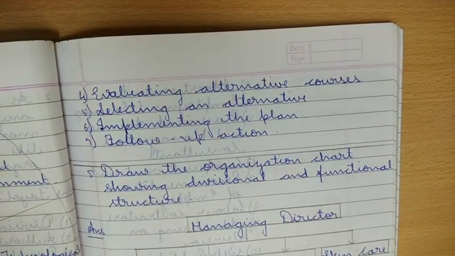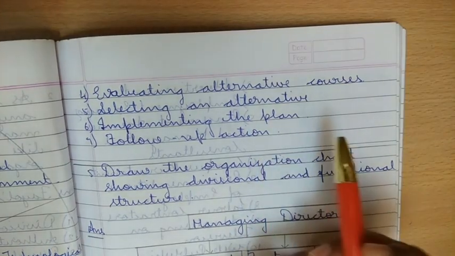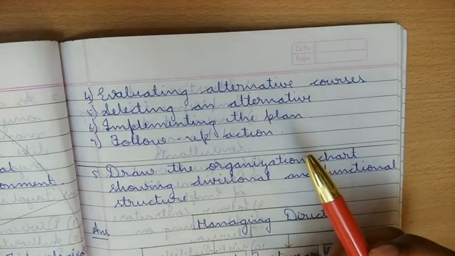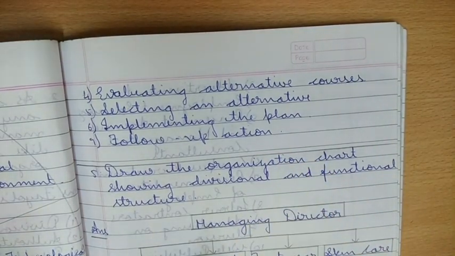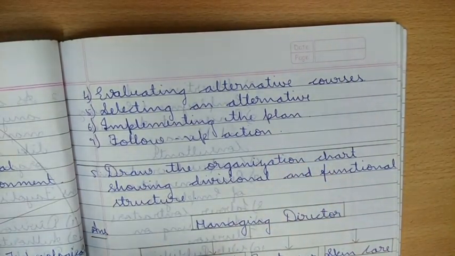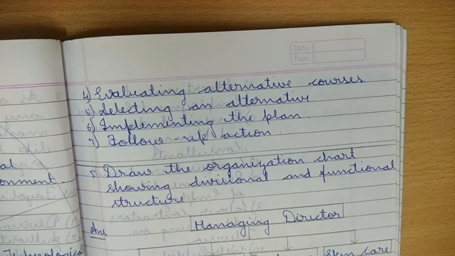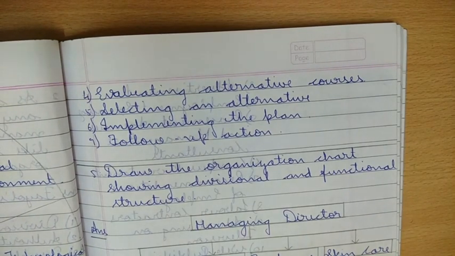Next we have evaluating alternatives. After identifying the alternative courses, we have to think about whether this will give us a profit or a loss. So evaluating means calculating and seeing whether it will give a profit or loss. Next is selecting an alternative. After checking, okay, this alternative is best, it is giving a profit for us, so we select that.